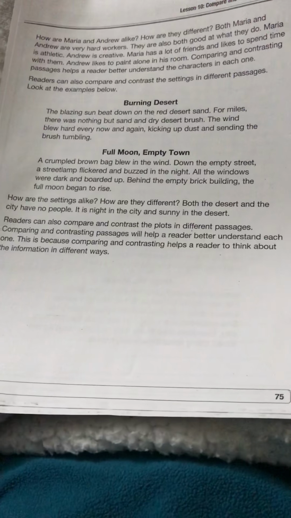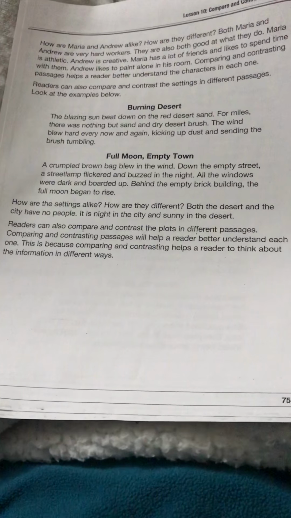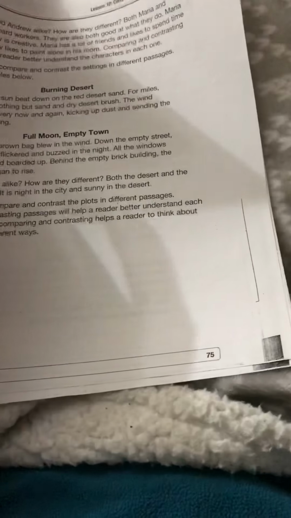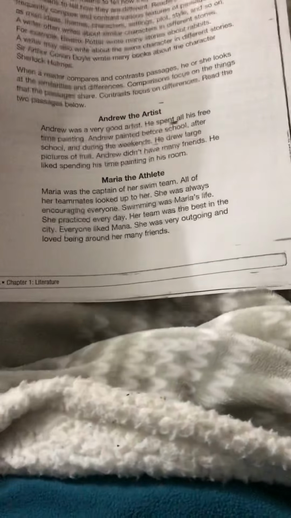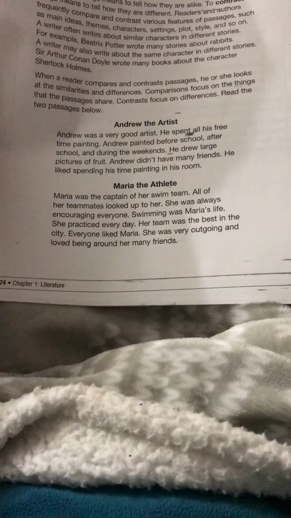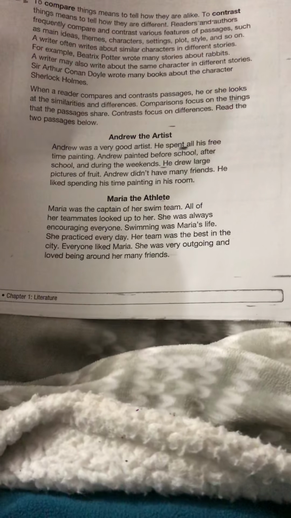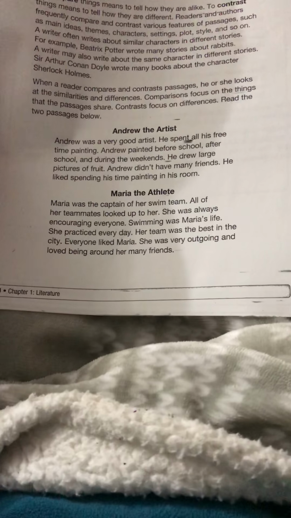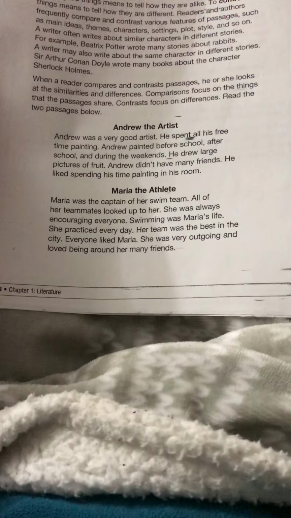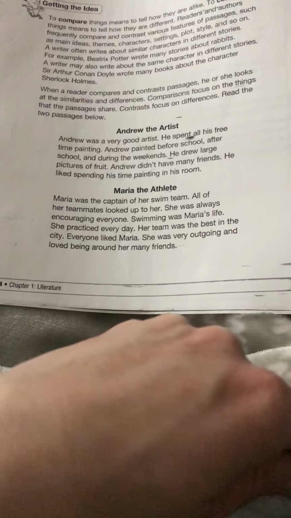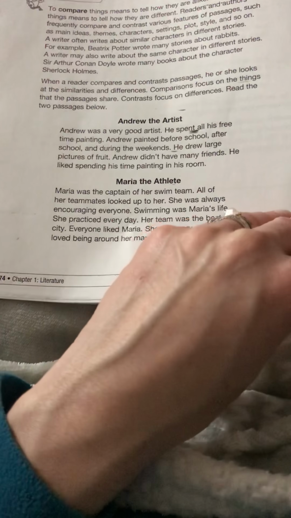So I would like you to reread the two passages, Burning Desert and Full Moon, Empty Town. And also at this station, I'd like you to reread the two passages about the characters Andrew and Maria, and work together to do a graphic organizer sorting the information into what was alike and different. This is very guided, so it gives you a little bit of information. It kind of helps you along the way, but I'd like you to put the information in those graphic organizers.